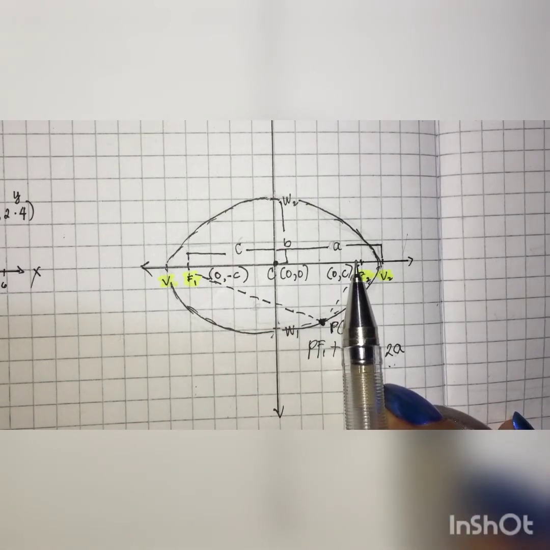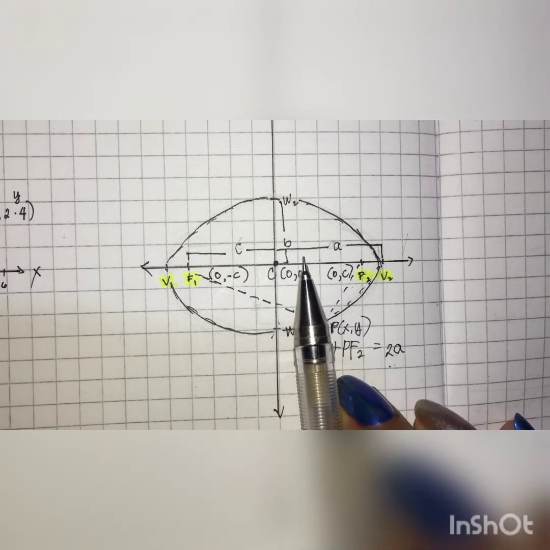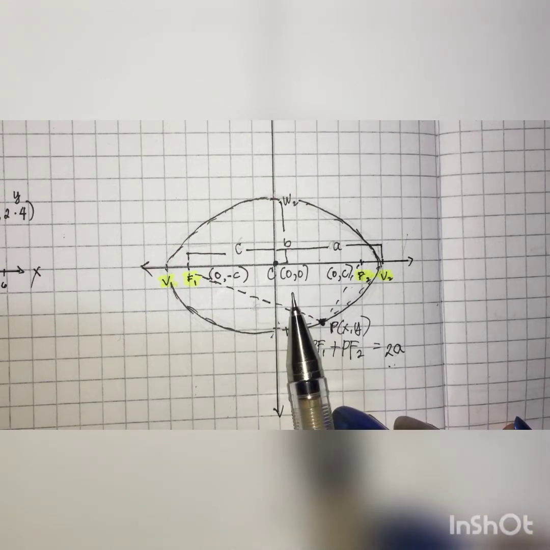Then for any point on the ellipse, the sum of its distances from the foci is 2A.